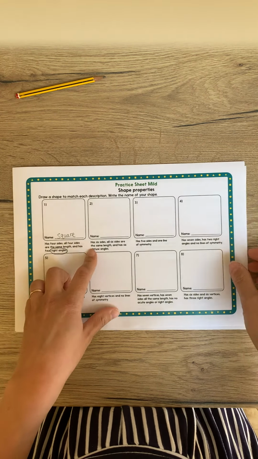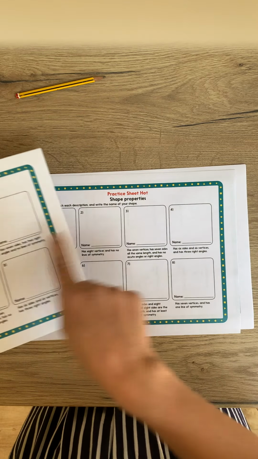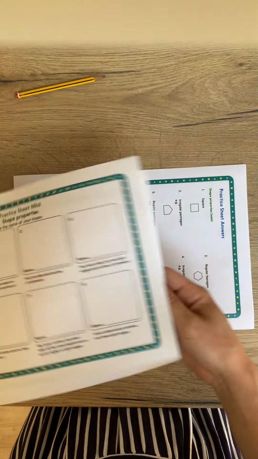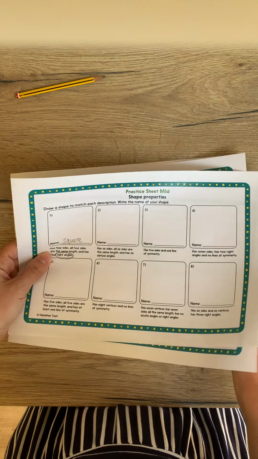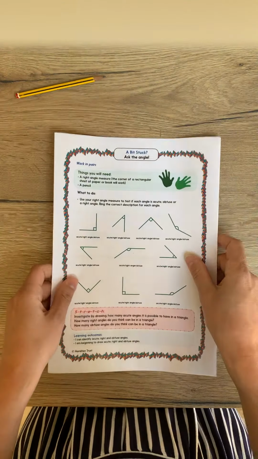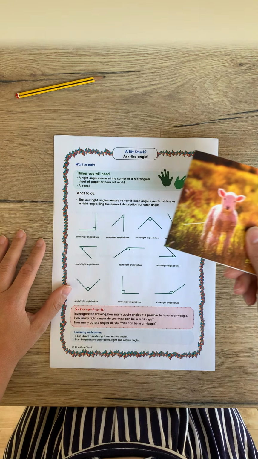So similar things for the mild and for the hot sheets. You are just writing and drawing the shapes that have been described along with writing their name. Whoopsie daisy, you've got the answers there. I don't want to give them away, so you can check. If you're a bit stuck, this is ask the angle, which is where you will need your right angle measurer.